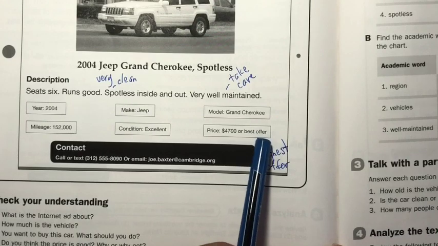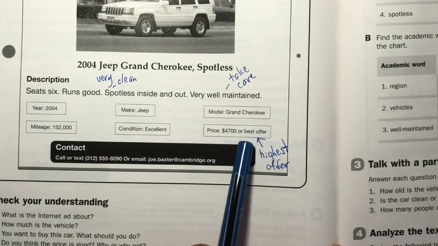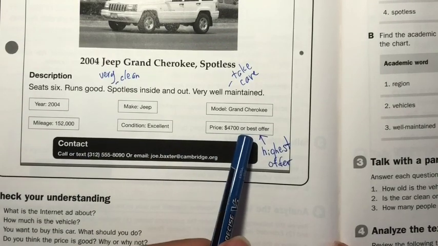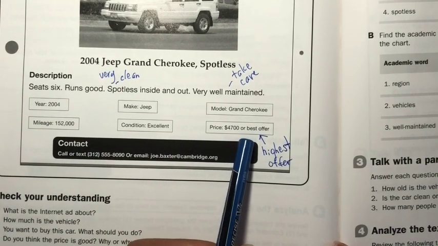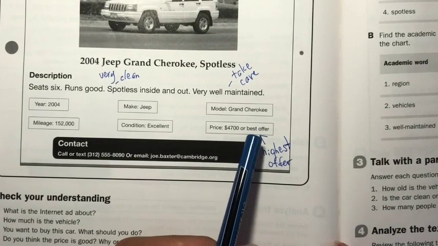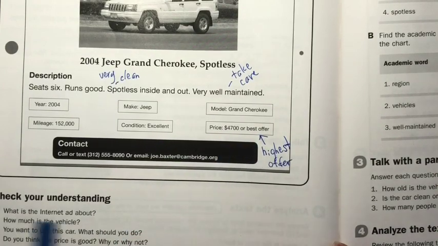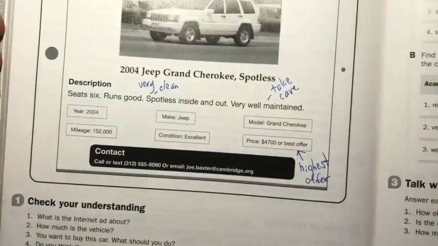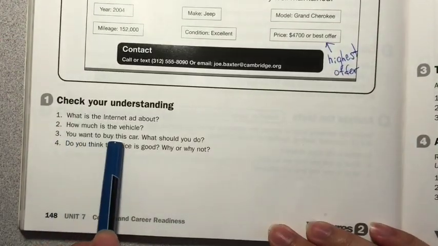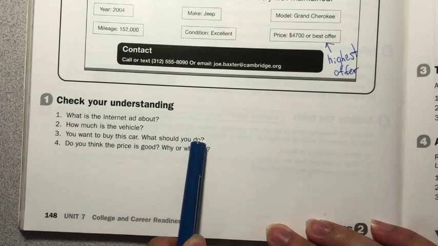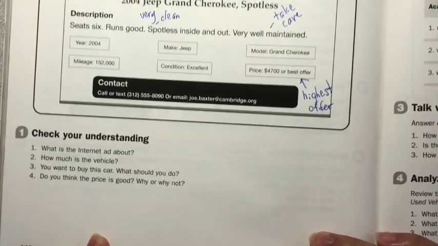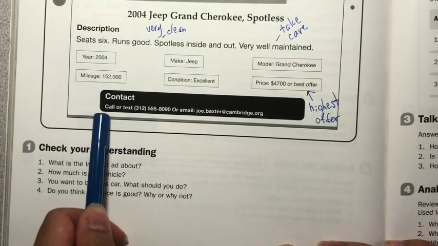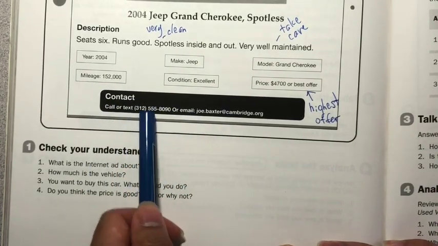The best offer is the highest amount of money someone will pay for this car. Maybe it's $1,000 because maybe nobody wants this car. Or maybe it's $10,000 because somebody really, really wants this car. Okay, number 3. You want to buy this car. What should you do? Well, if you want to buy this car, you should contact the person selling it. You should call or text this number or this email.